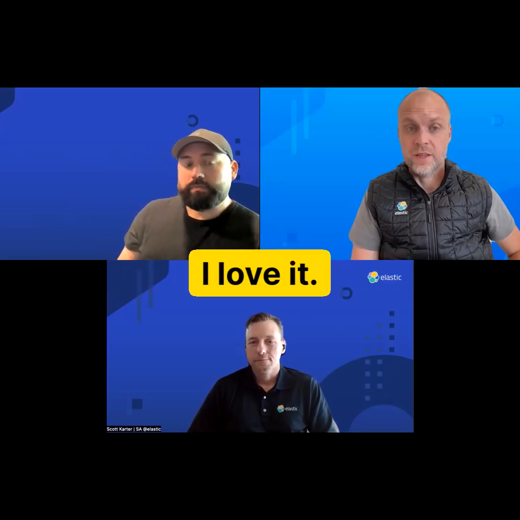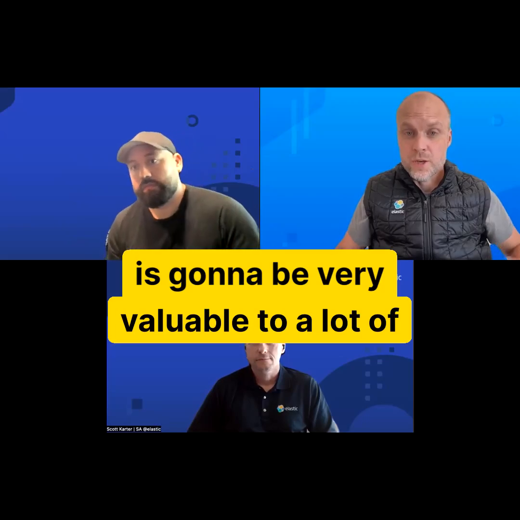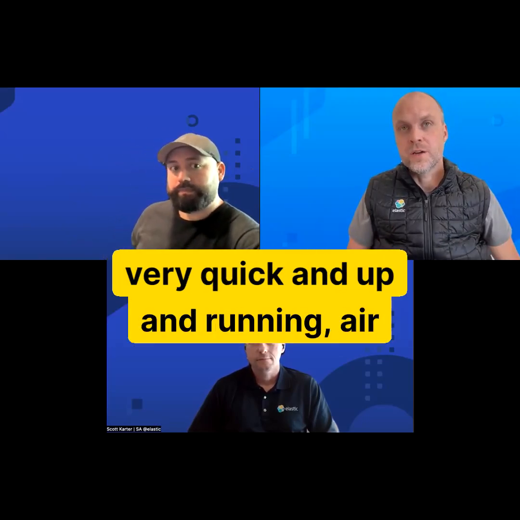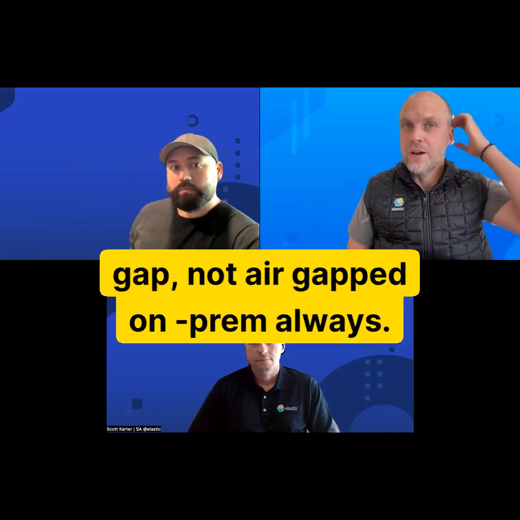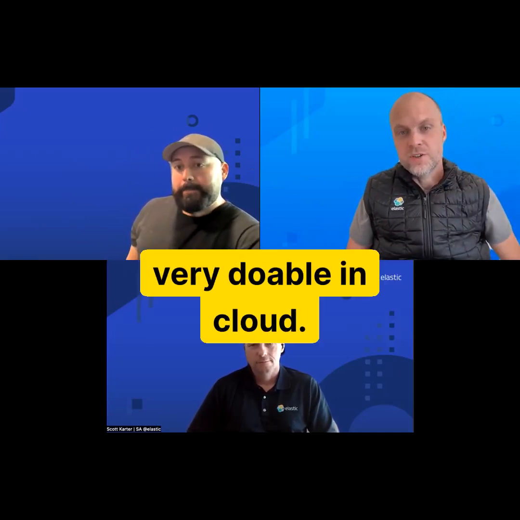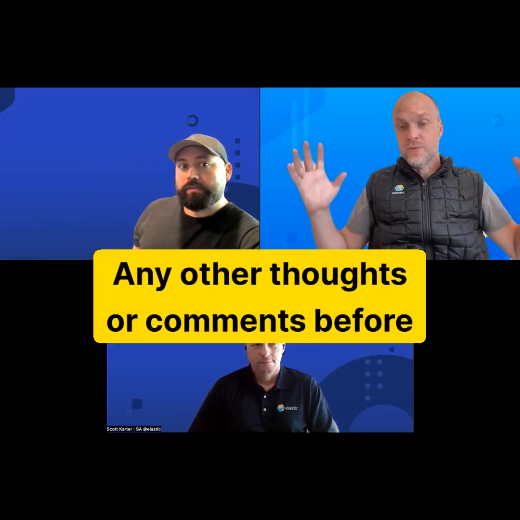I love it. I think this is going to be very valuable to a lot of people. They will see this used, get something very quickly up and running, air gapped, not air gapped, on-prem always. Well, cloud could be as well, very doable in cloud. So yeah, I think this is great. Any other thoughts or comments before we move on?